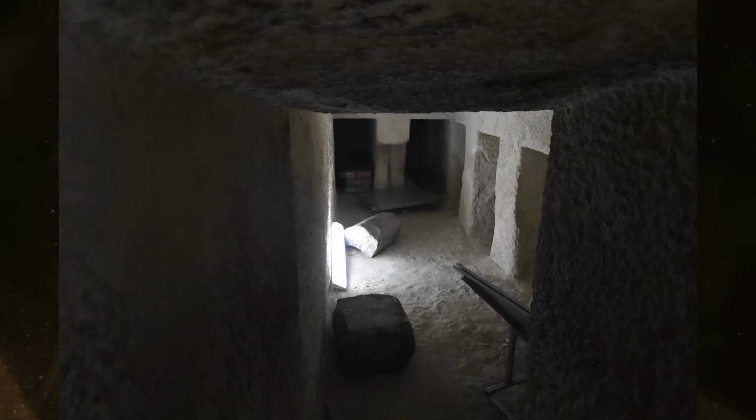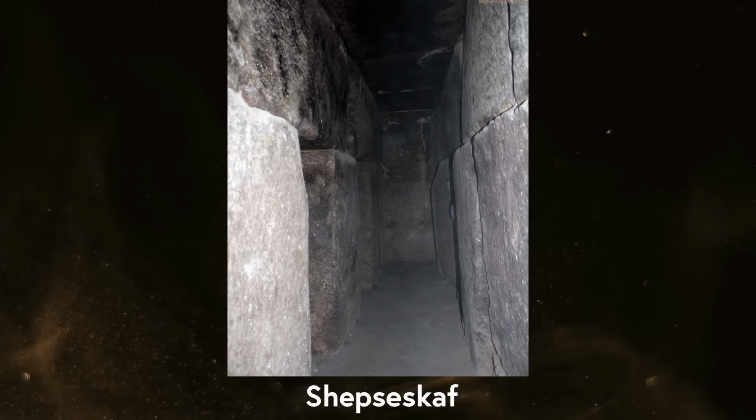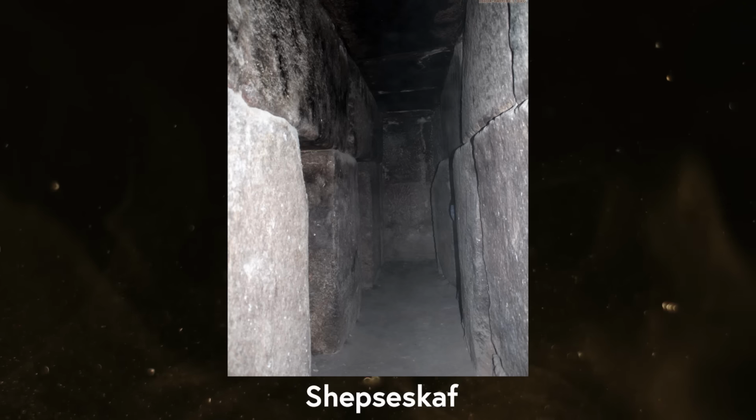Now let's look at the magazine chamber, which is found in every pyramid from Menkaure onwards. These chambers are sometimes called a serdab in Egyptology.